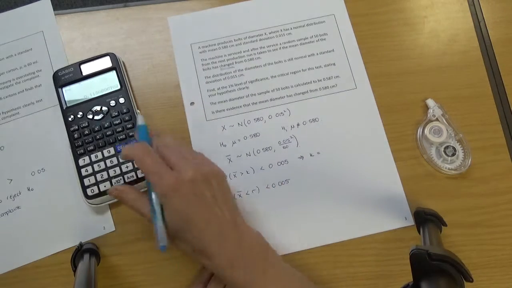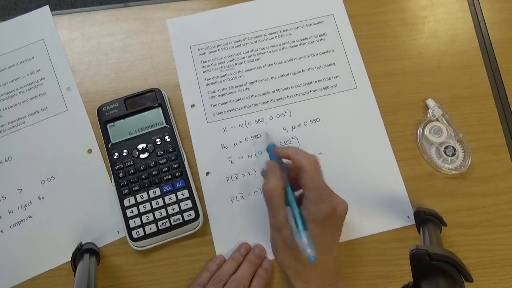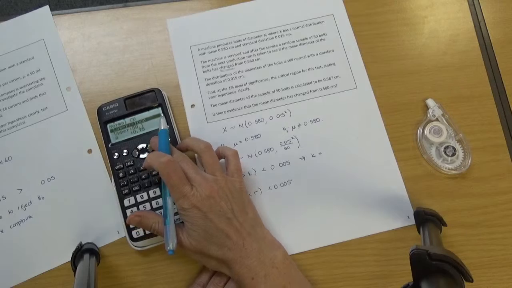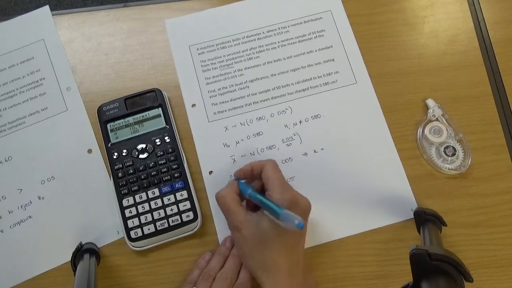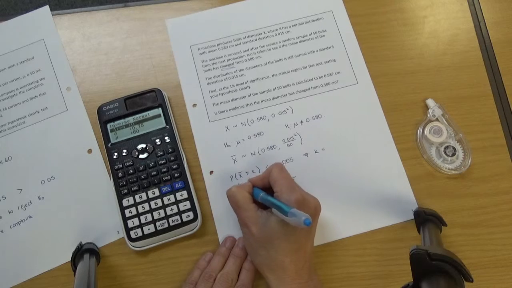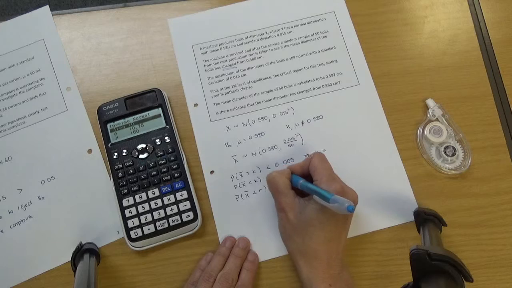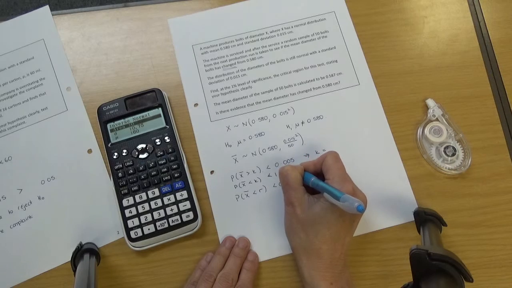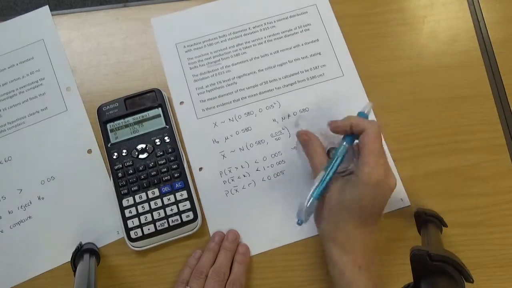So to find this is an inverse normal. Inverse normal we can't do greater than, so we need to convert it to less than and 1 minus. Oh no, it should be greater than.